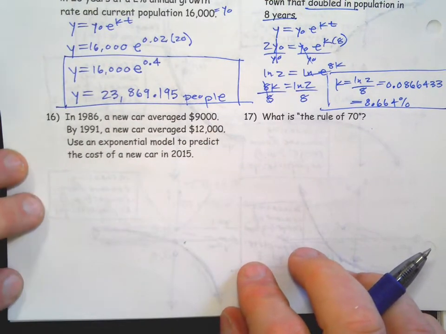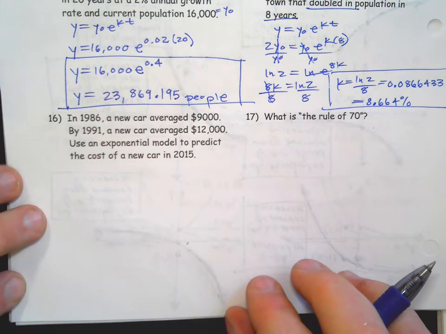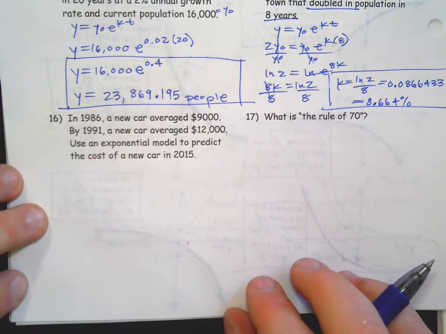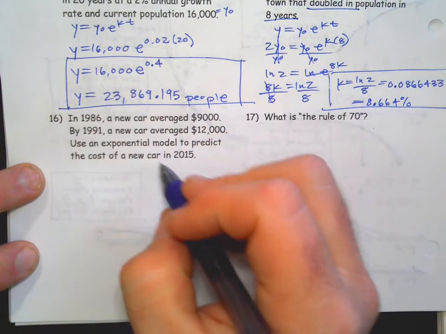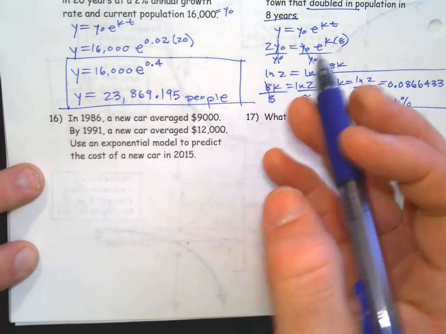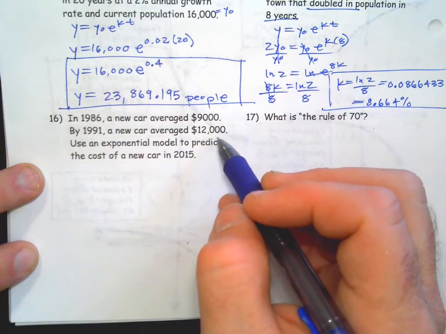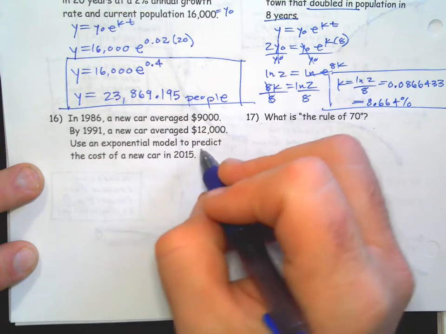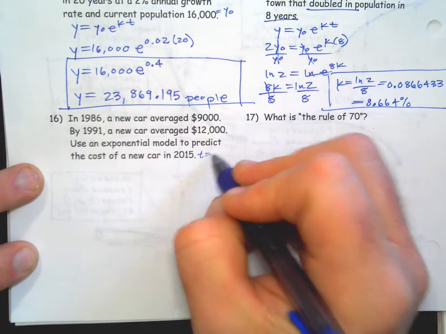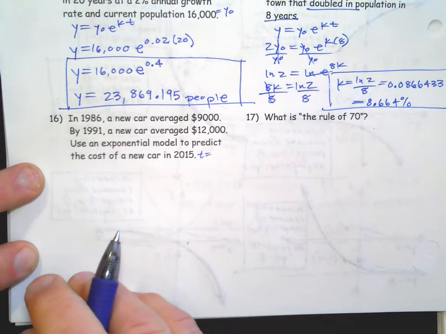16, 1986 new car averaged 9,000, 1991 averaged 12,000. Use an exponential model to predict the cost of a new car in 2015. So we need initial amount, which could be either of these. We also need the k value, and then time will just depend on if we use 86 or 91 as our initial value.